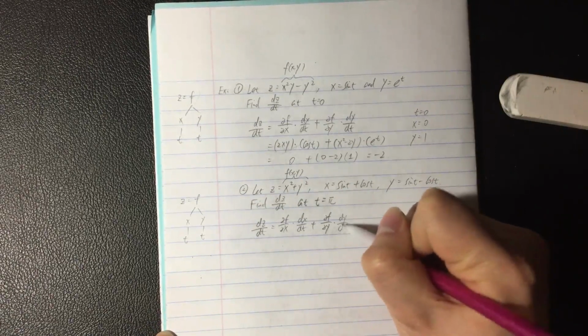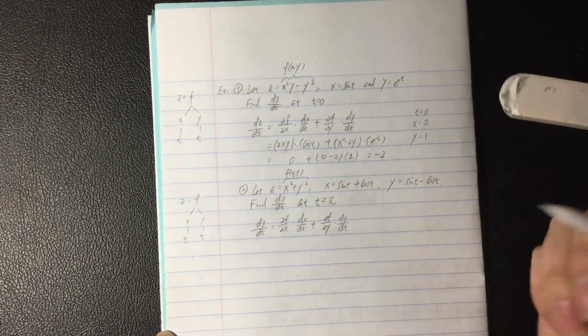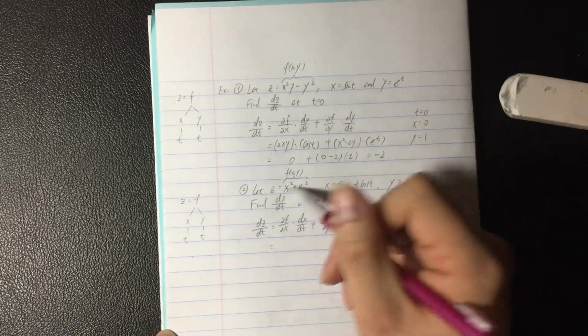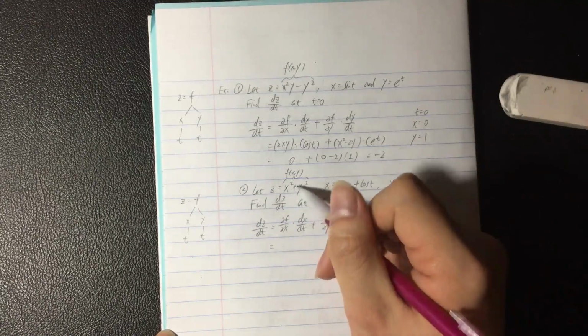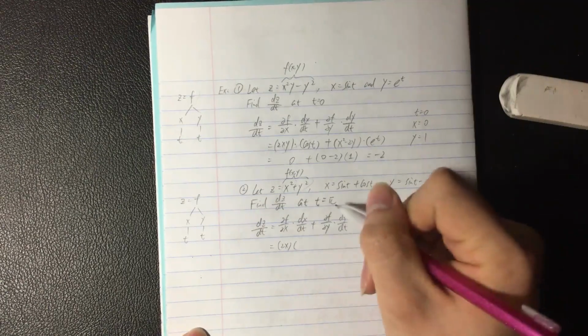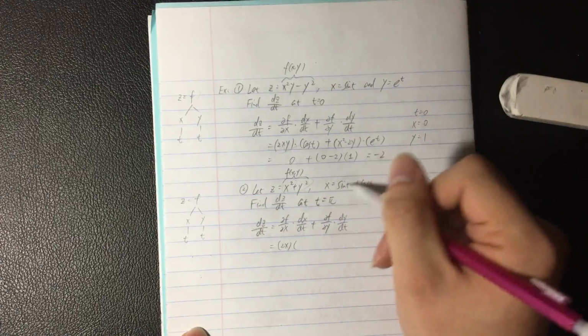times dy over dt. Then substitute delta f over delta x. Take the partial derivative with respect to x. I have 2x. dx over dt, take the derivative with respect to t.